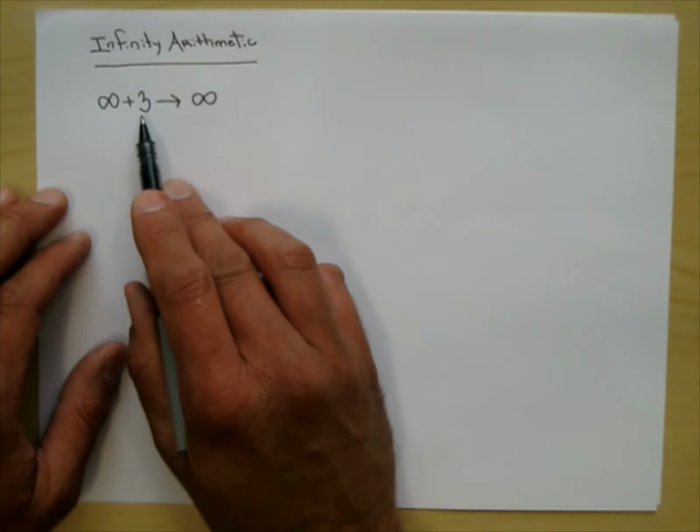The next one you might think is kind of dumb, but I'll do it anyway. What's infinity over 3? What does that tend to? Well, it's kind of like multiplying infinity times 1/3. So it reminds us of some fixed number times infinity, which is still going to go to infinity.